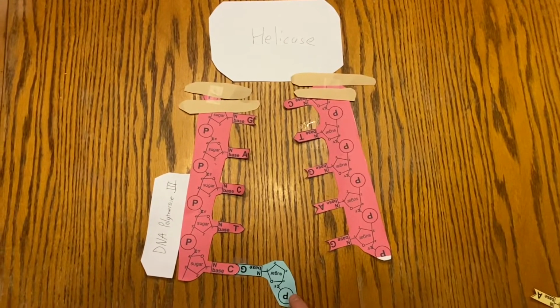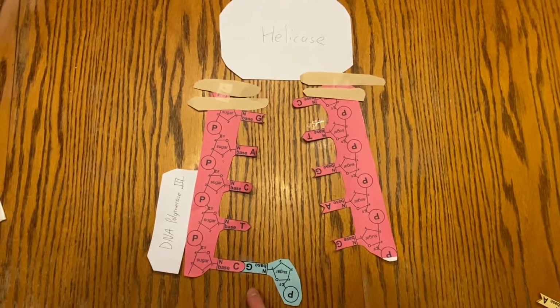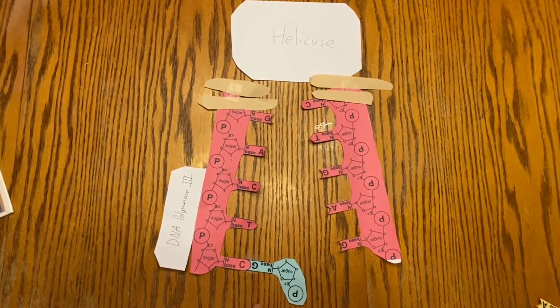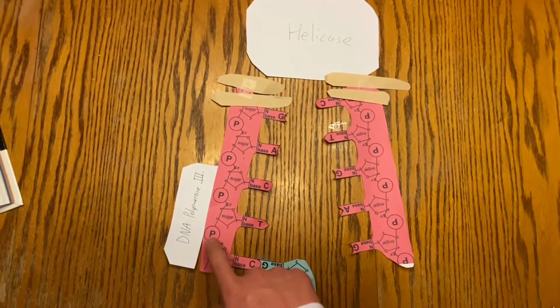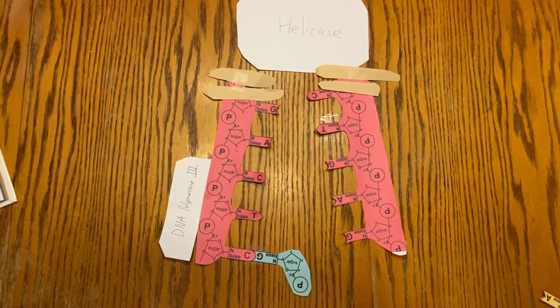Once the RNA segment is bound to the DNA leading strand, which is once again the 3' end, the primase can then leave and a new enzyme called DNA polymerase 3 is used to attach individual bonds onto the new bases.